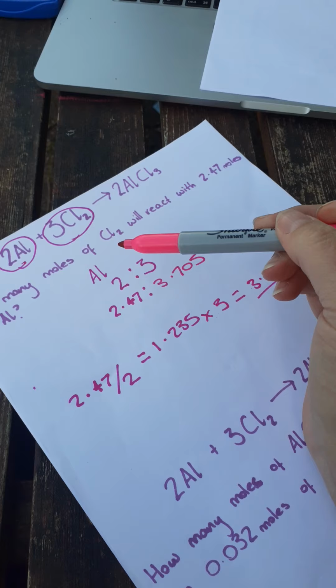Okay, so if 2 moles is 2.47, 1 would be 2.47 divided by 2. Okay, and that gives us an answer of 1.235. Okay, so if 2.47 is 2, our equivalent of 1, so half of that, would be 1.235.